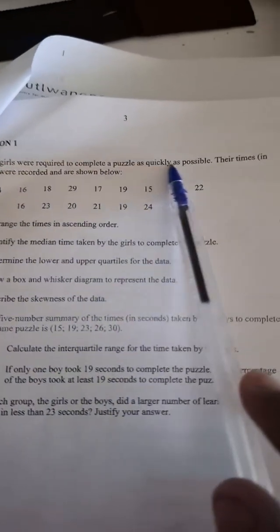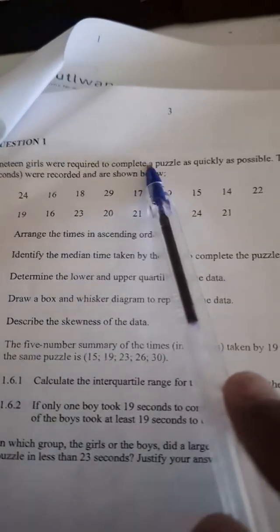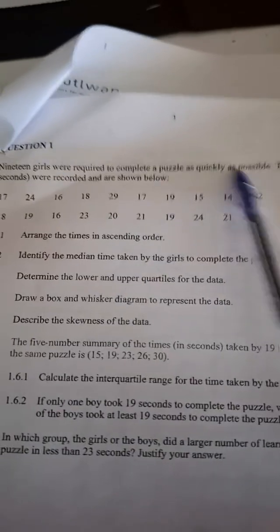19 girls were required to complete a puzzle as quickly as possible. Their times in seconds were recorded and are shown below. Guys, please, when you read something, understand the scenario first so that when you answer the question, there's sense in what you are doing. 19 girls were required to do what? To complete a puzzle as quickly as possible. You can imagine these 19 girls pushing to complete a puzzle as quickly as possible. Then their times in seconds were recorded and are shown below. One of the girls completed that puzzle in 17 seconds, the other 24, 16, 18, 29. Each girl completed the puzzle at a different time.